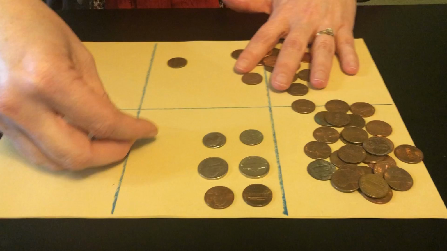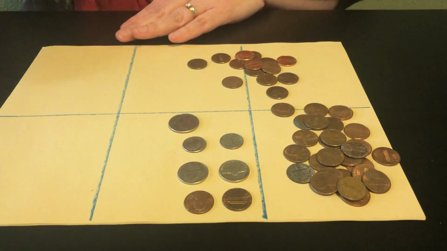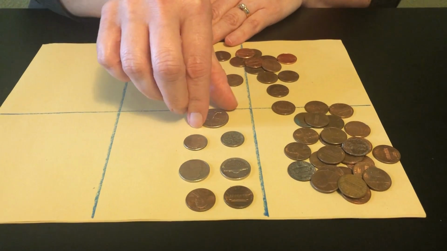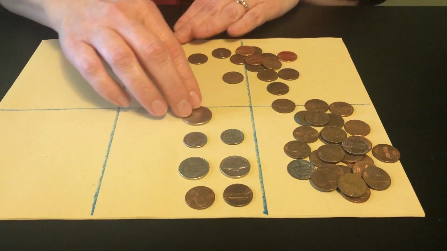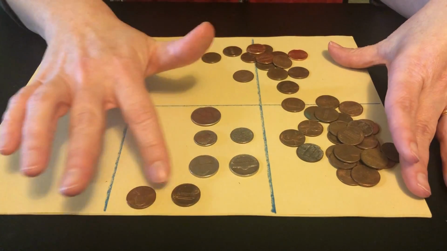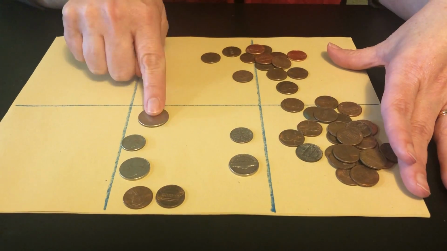Now let's see. Looks like I've only got one quarter here, and so the back of the quarter looks like that. Well, they look different depending on which state you have. But one of the things that you can do, super easy, is just to practice so that you know what a penny is and what a nickel is, dime, and quarter.